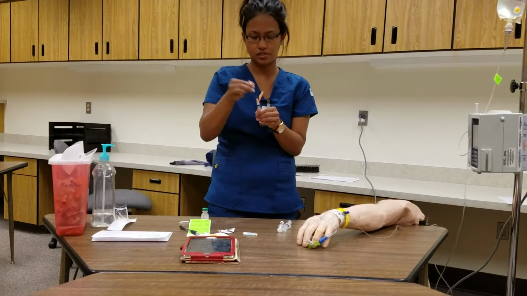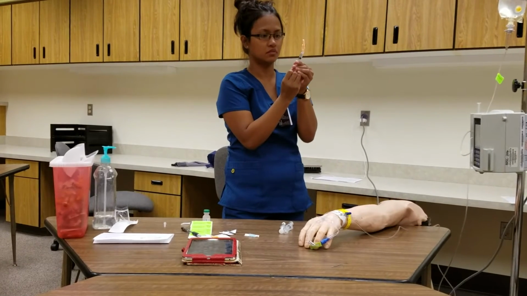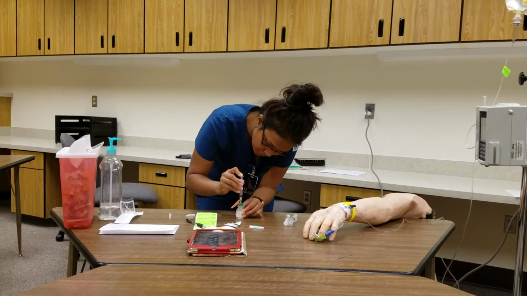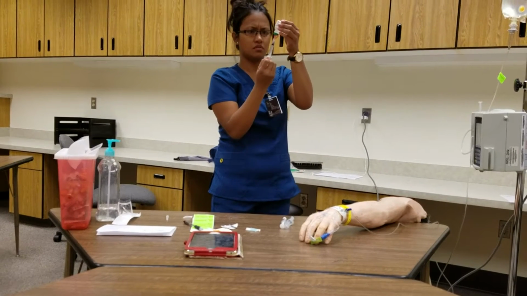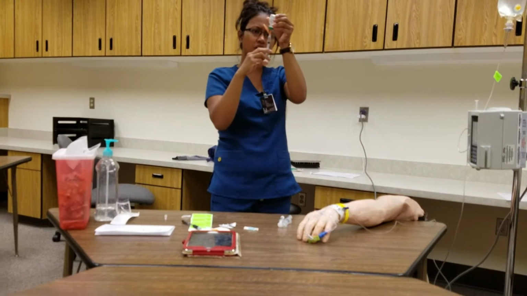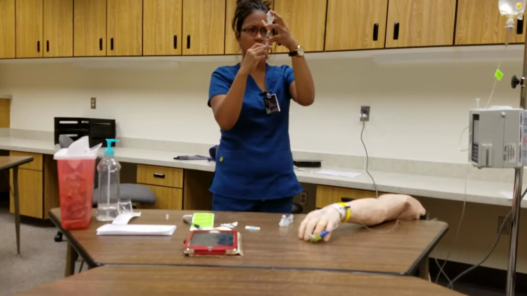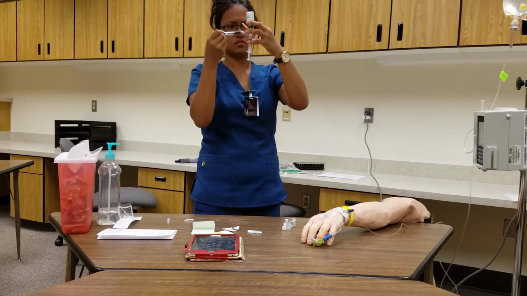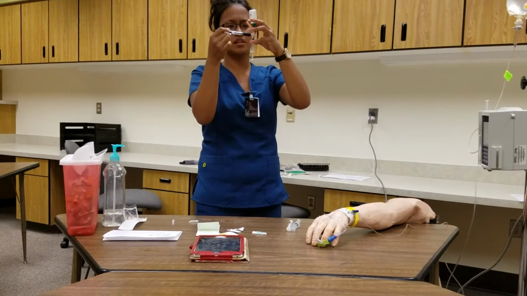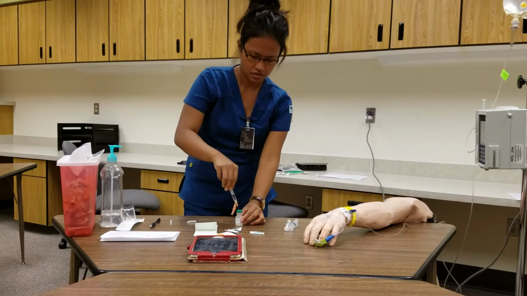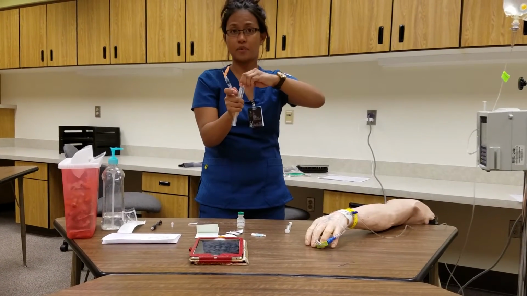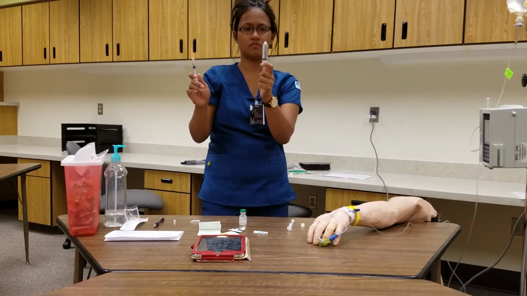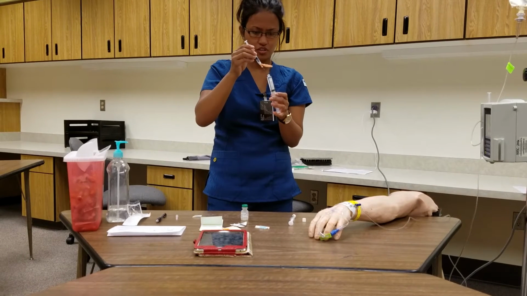What I want to do is draw in 1 ml of air, and now I will be putting 1 ml of air right there, making sure there are no bubbles. If I see that there are no more bubbles, I'll be getting my sodium chloride. I'm at the med room right now, so it's just me. You just make sure to prime it. Okay, there's no more air, and now we'll be injecting this one.